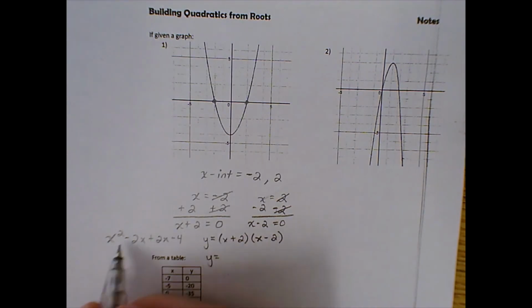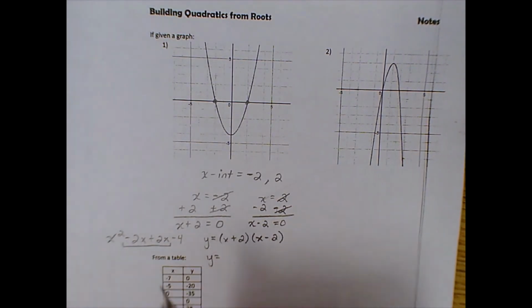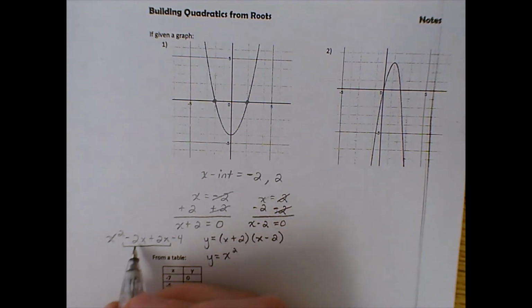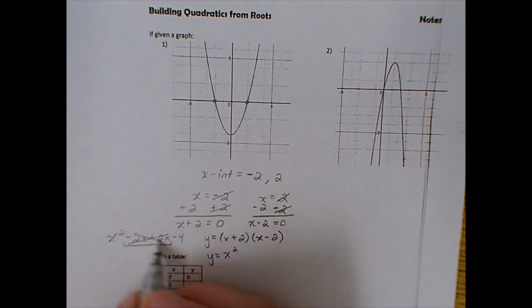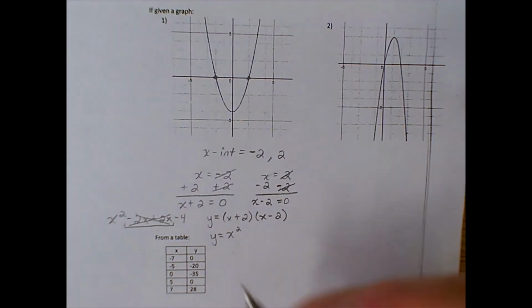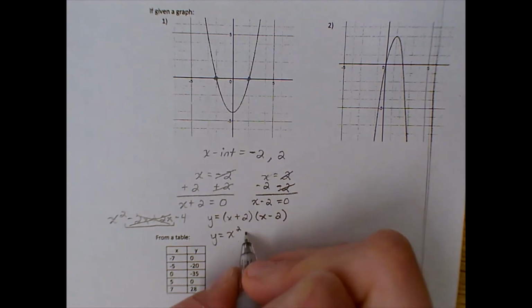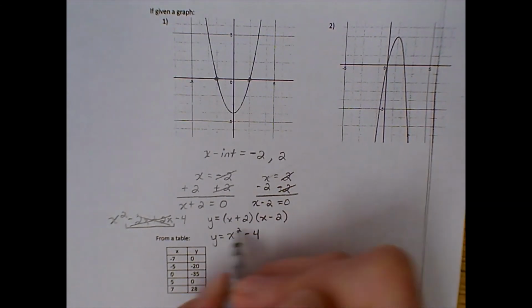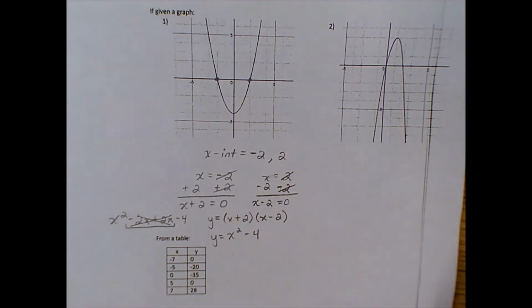Now notice you have some like terms, so you want to combine those. So my x squared just comes down. When I take -2x plus 2x, that's actually 0, so that cancels out, and then I'm just left with my -4. So this is the standard form. This is the factored form of that quadratic.